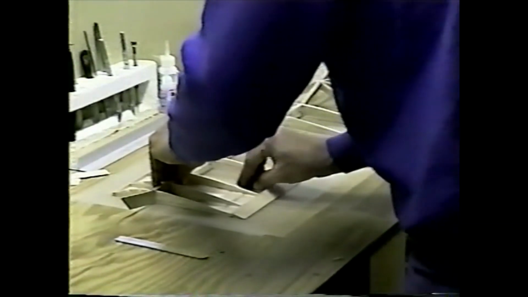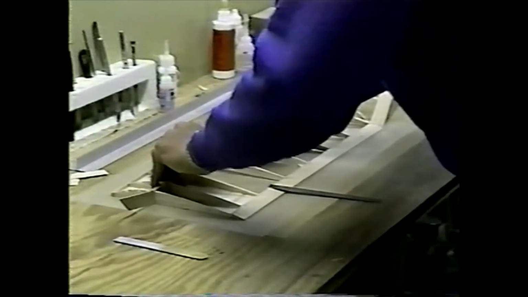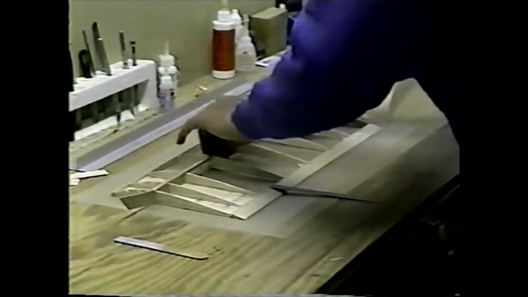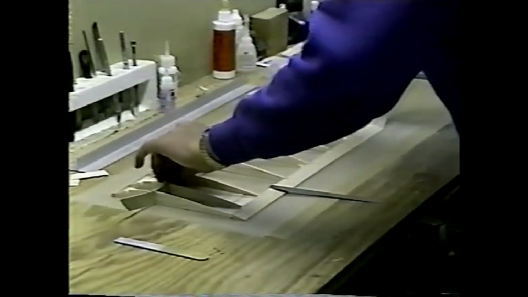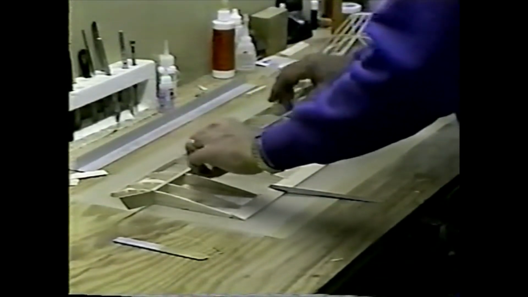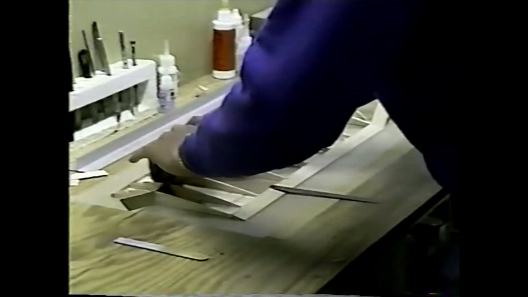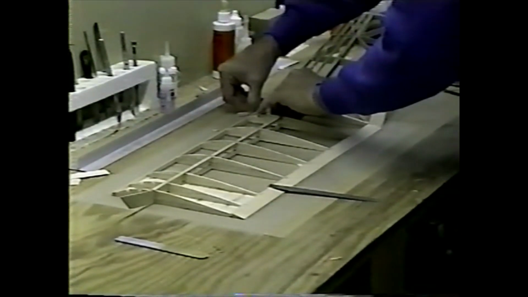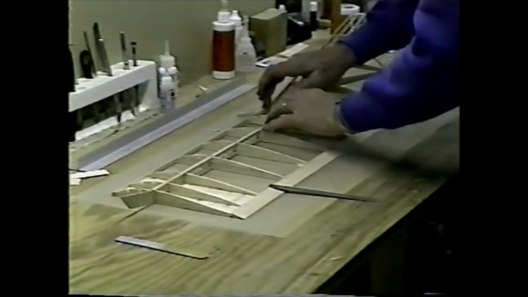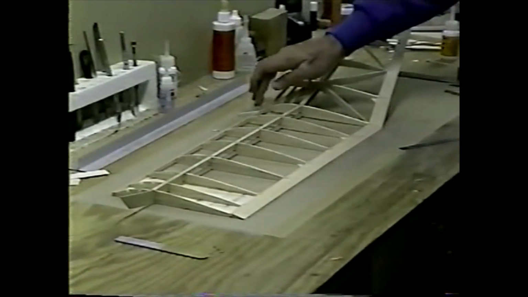Okay, I think it's pretty loose now. Yeah, there it is. The trailing edge is still stuck down, and the root rib is still stuck down, but the rest of it is pretty free. So now is the time. We put the shim under it. And that's it. Now we're ready to start putting in the diagonals and the webbing.